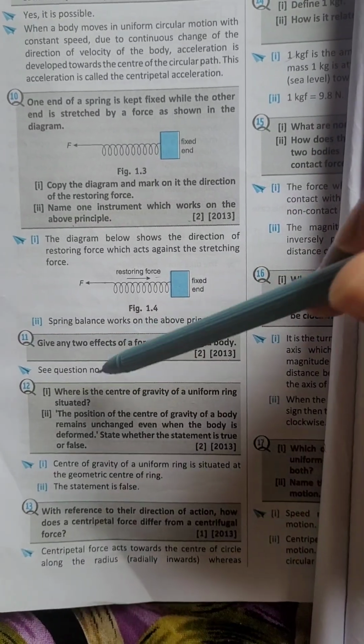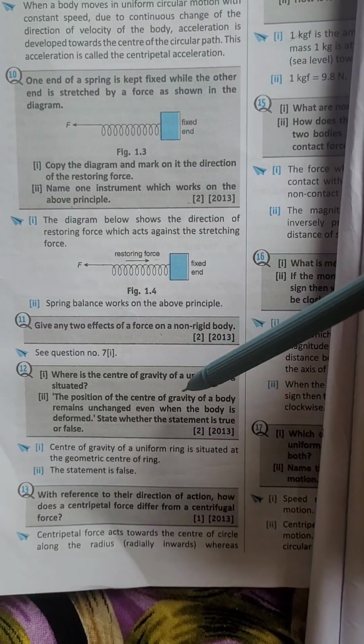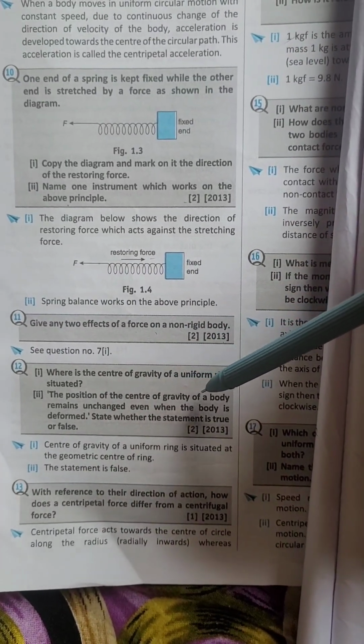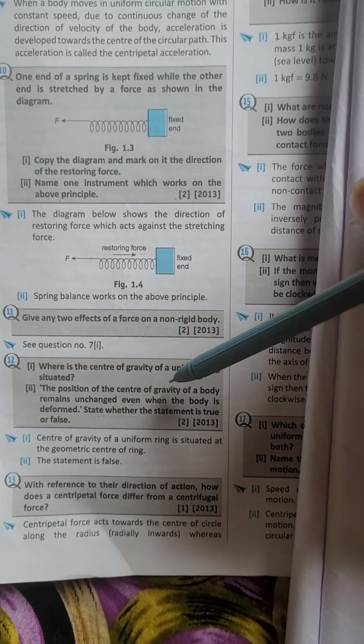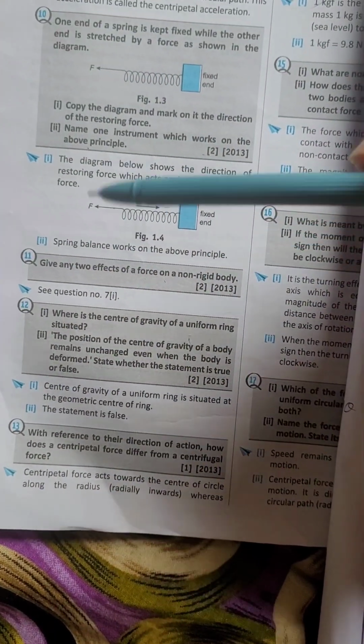Center of gravity of a uniform ring is at the center. Position of the center of gravity of a body remains unchanged even if the body is deformed. See, it's false, because if the shape changes then it will obviously change.